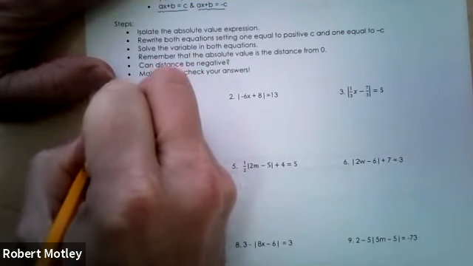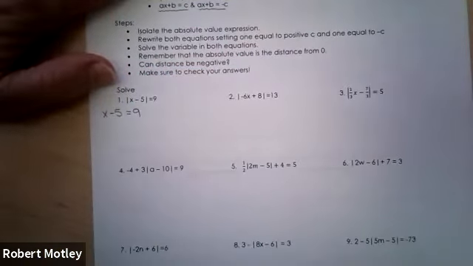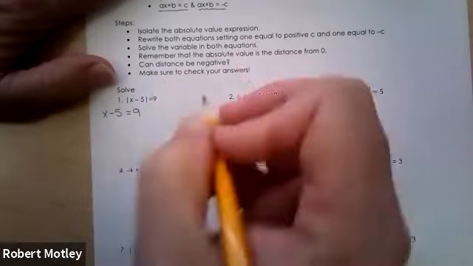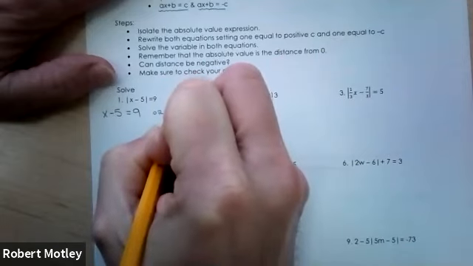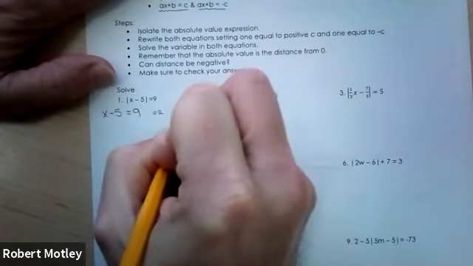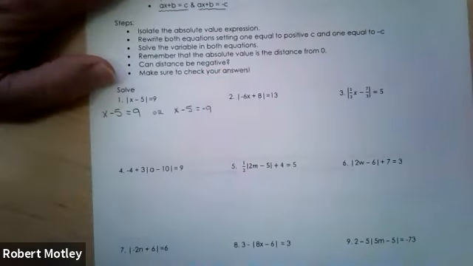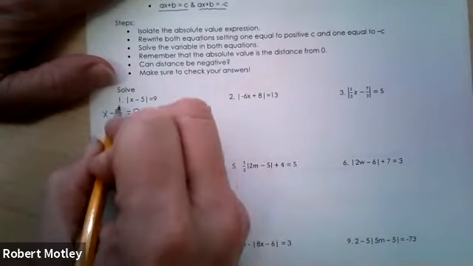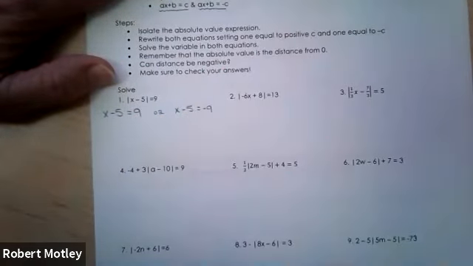The first one, we're just going to drop the absolute value and write it exactly the way we see it: x minus 5 equals 9. Or the other one would be, same thing, the absolute value part stays the same, but it could equal -9, okay? So whatever was on the inside could be +9, or whatever was on the inside could equal -9.